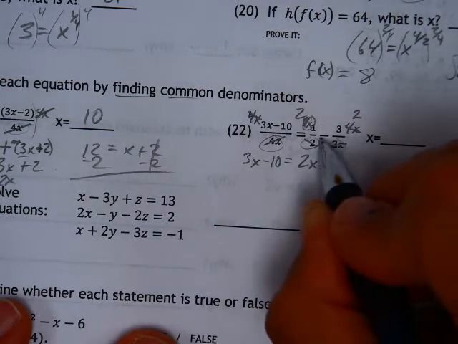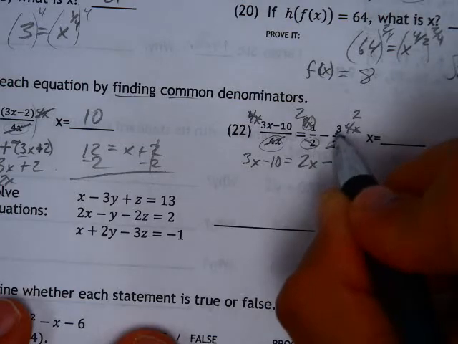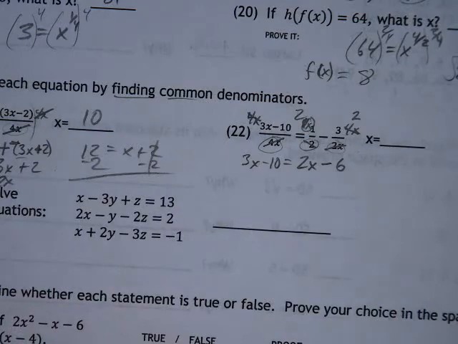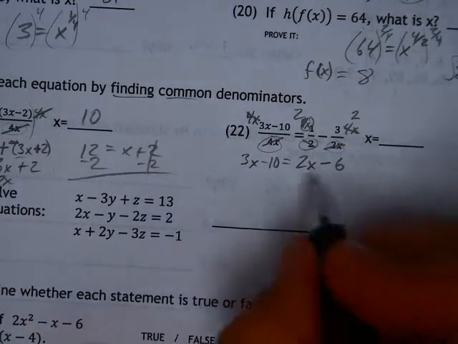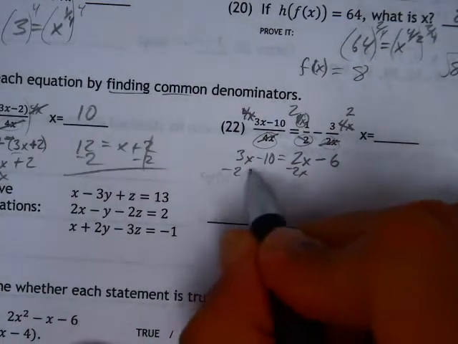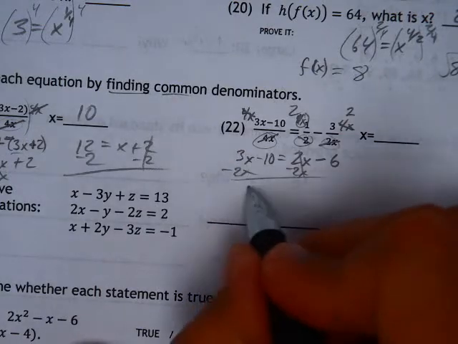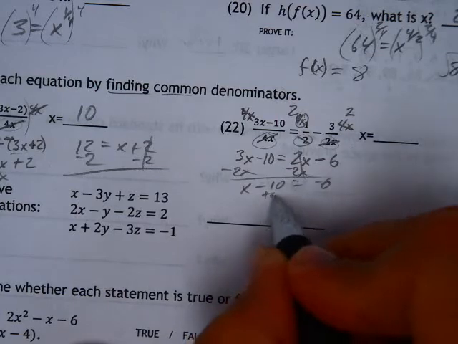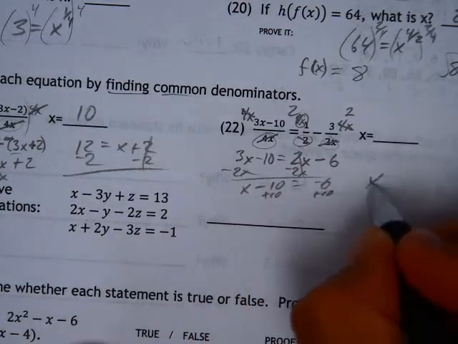So that minus is applied to this 3 times 2. I'm going to take away 6. Okay. Again, down to this, subtract 2x from both sides because that's gone. Now we have an x minus 10 equals -6. Add 10 to both sides, and you get x equals 4.